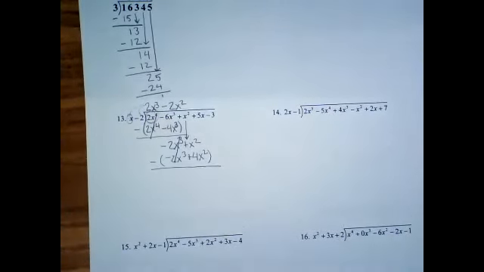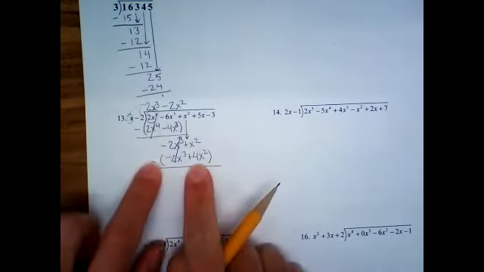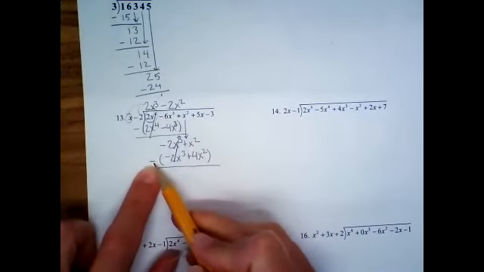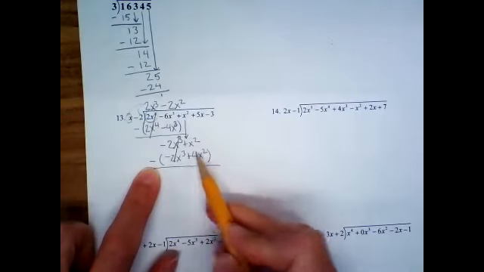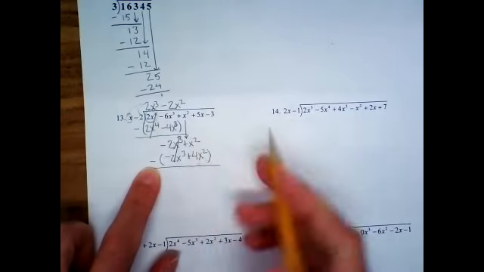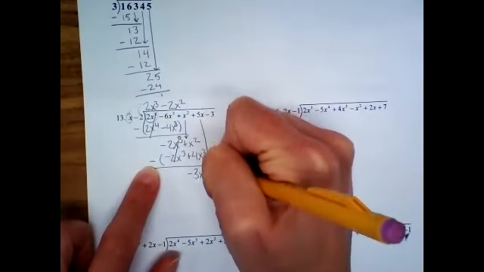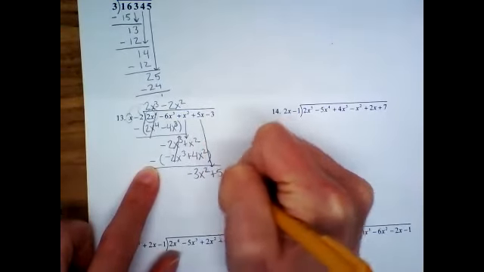They're going to cancel. And here's the step that's tricky. You have to subtract. So this is a 1x squared minus 4x squared. So what will that give us? 1 minus 4. Good. -3x squared. You're going to bring down the next term, the plus 5x. Do it all again.